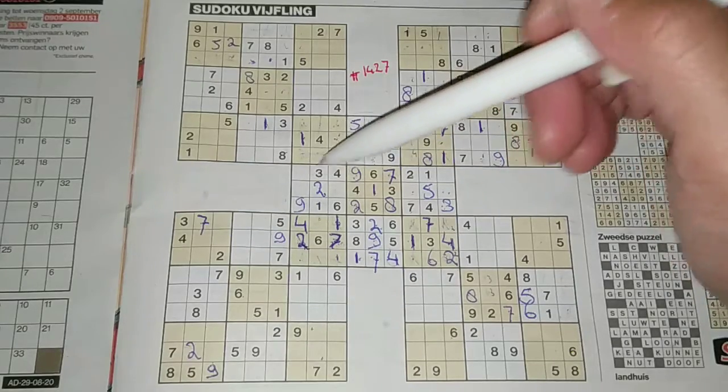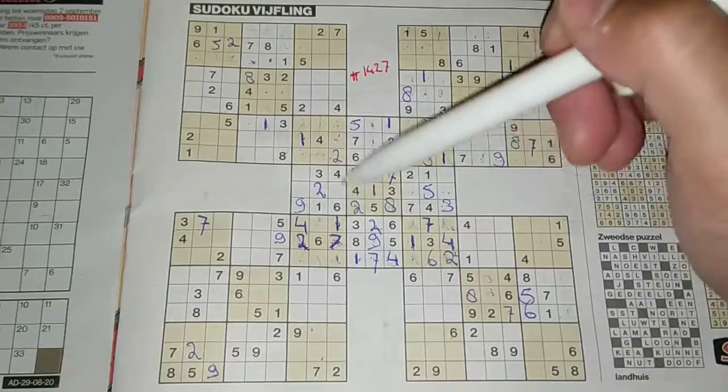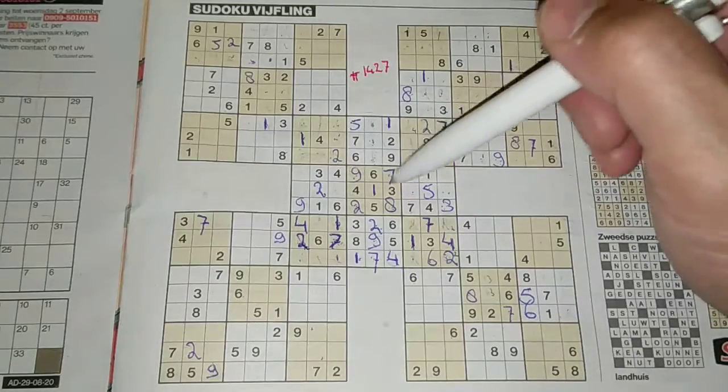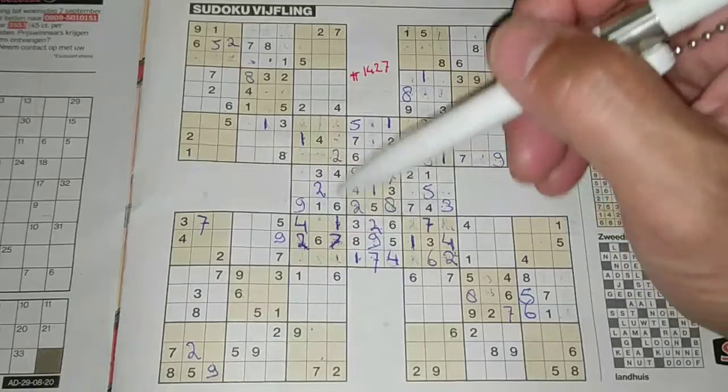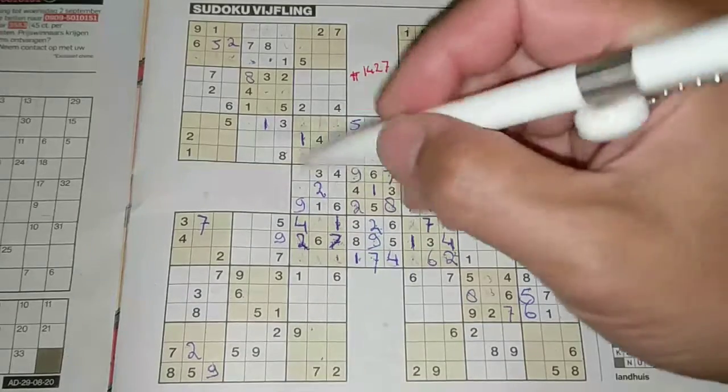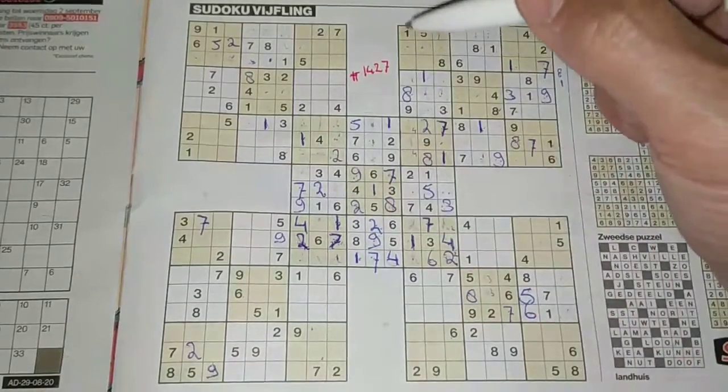3 missing numbers in this big square. One of the missing numbers is 7. We see here 7, no 7 there. Here 7, no 7 there. The only place for the 7 should be there.